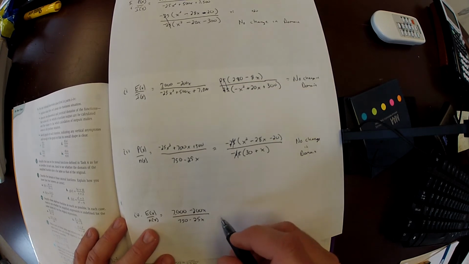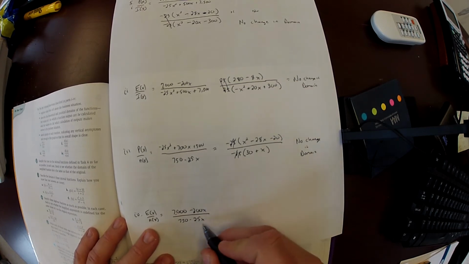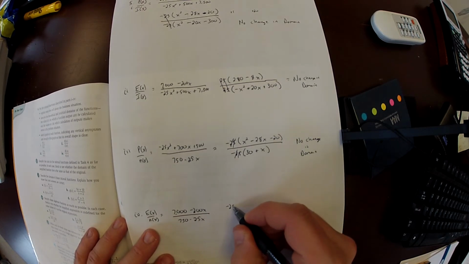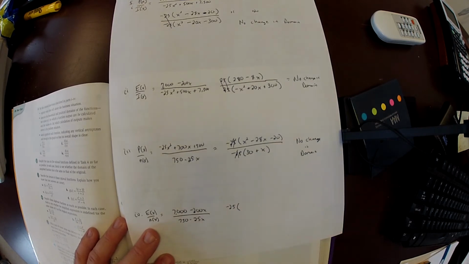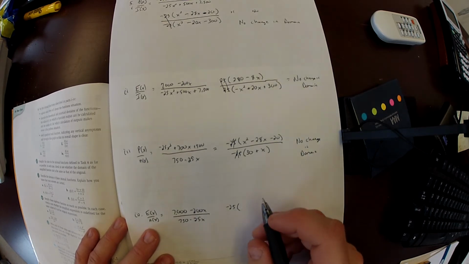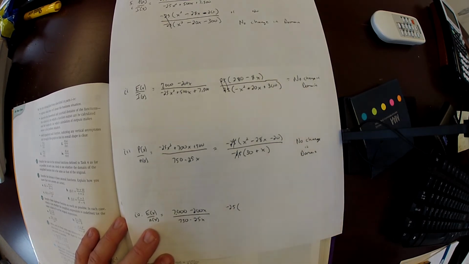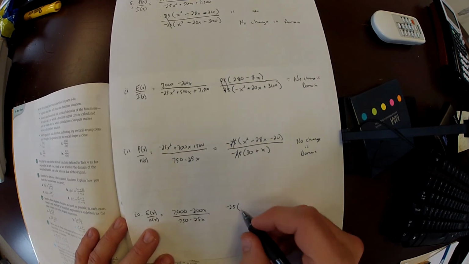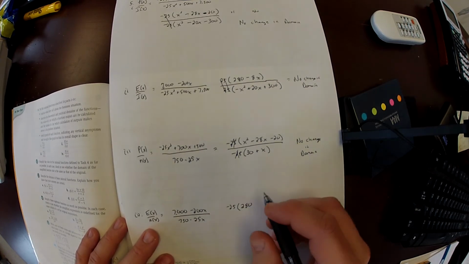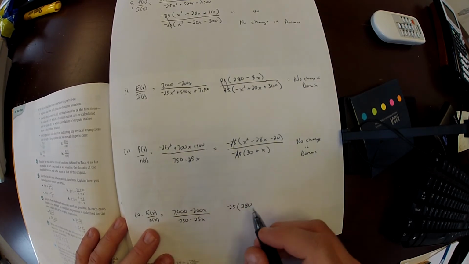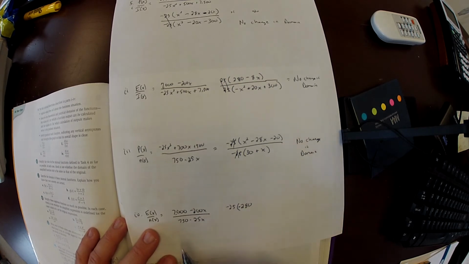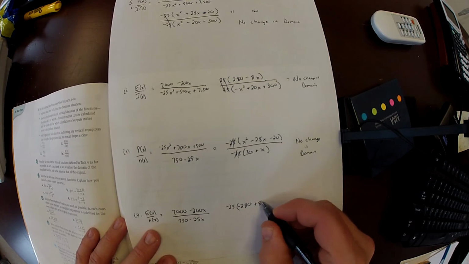All right, and then in the last expression, we have 7,000 minus 200x over 750 minus 25x. Again, let's pull out that 25. Let's pull out negative 25 since the bottom is negative. So we pull out negative 25. 25 will go into 7,000 into 300 times here. No, 280 times, excuse me, 280 times. Since I pull out a negative 25, though, I need to make that negative as well. And then I'm going to pull out negative 25 from a negative 200. That's going to leave me with the 8x.